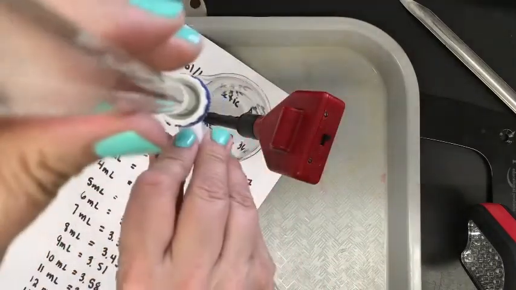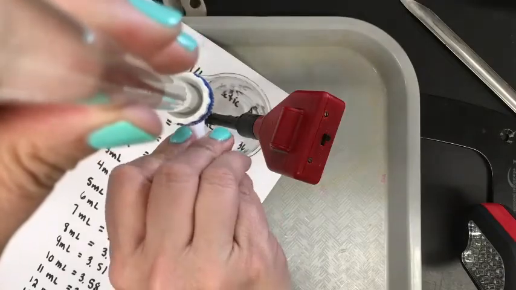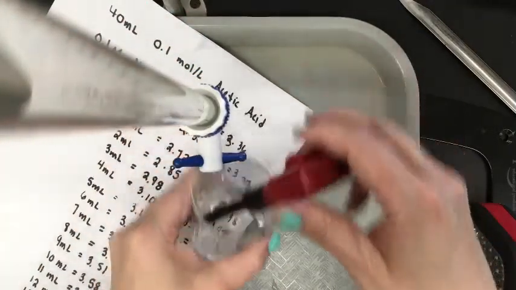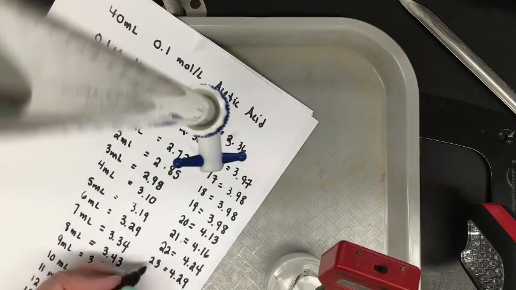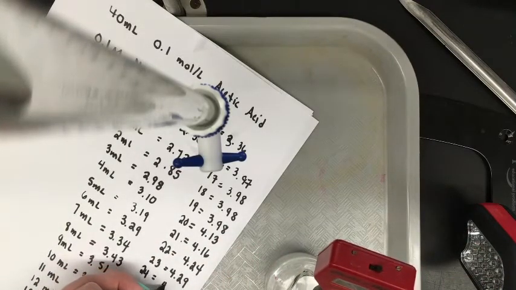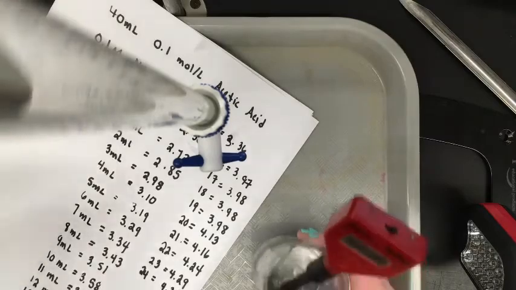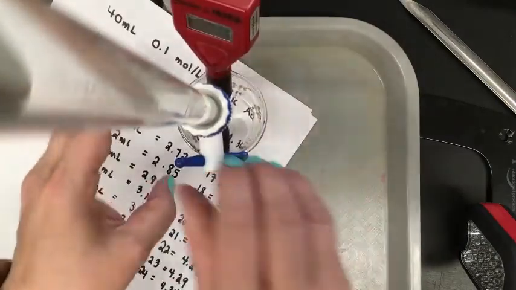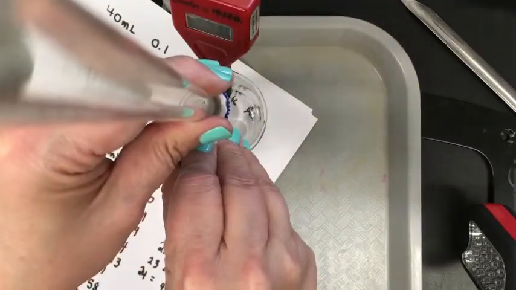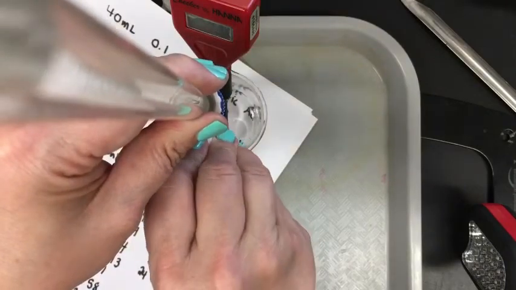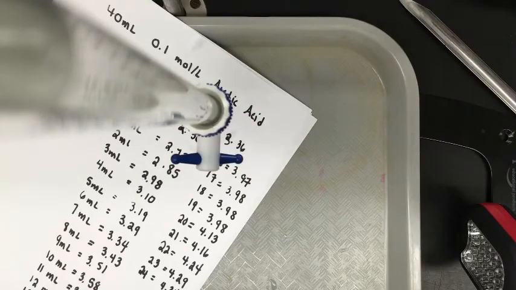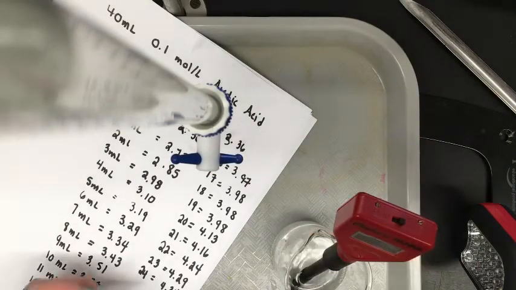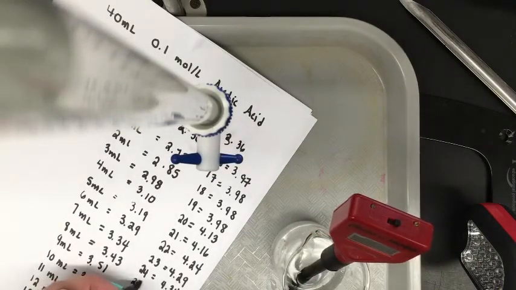Now we'll add another. So we're at 24, we're at 4.34. There we go. At the next one, at 25, we're at 4.39.